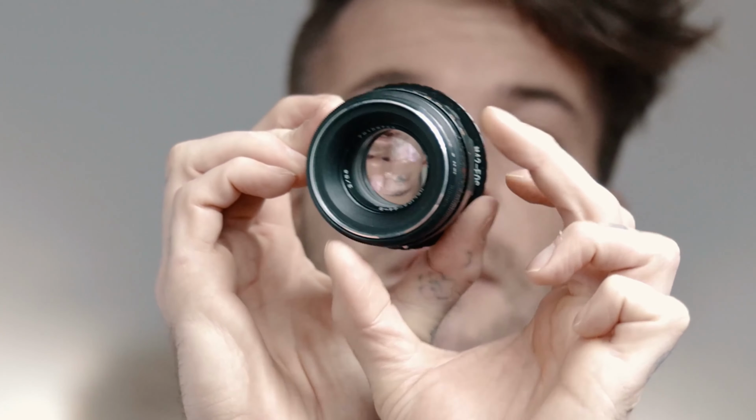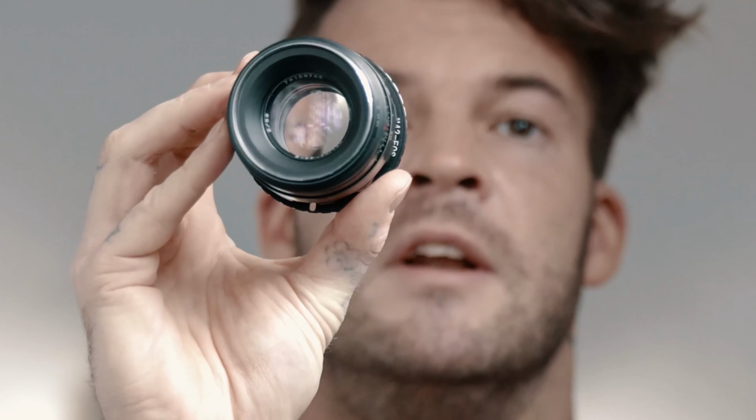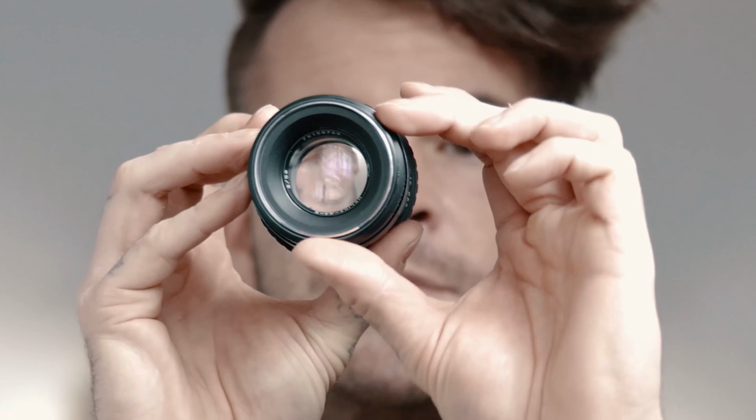Open it all the way up, so you're getting f2 aperture, which means all the light that it can physically let in is being let in by the aperture blades. That's the simplest way I can explain it.